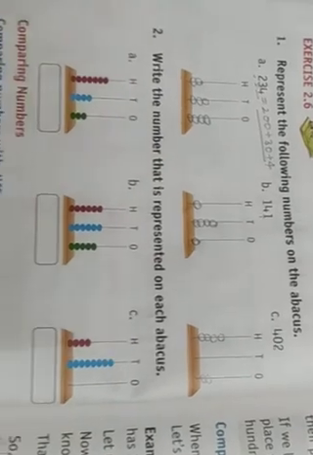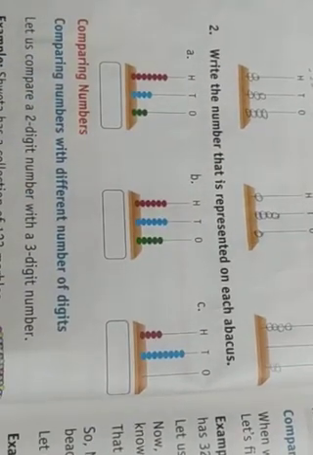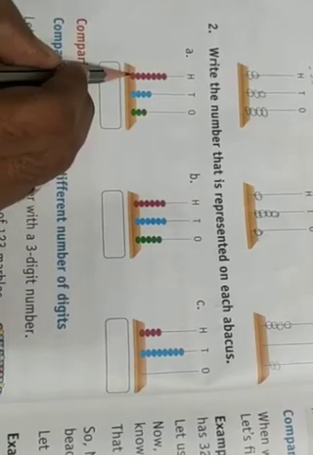Okay. Next is, write the number that is represented on each abacus. In the above examples, we represented the beads on the ones, tens and hundreds spikes. But in this case, they have given the beads on the spikes. We have to read them and write the number. So let's read the hundreds.